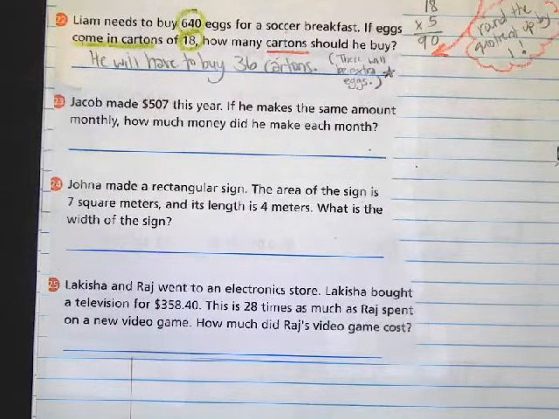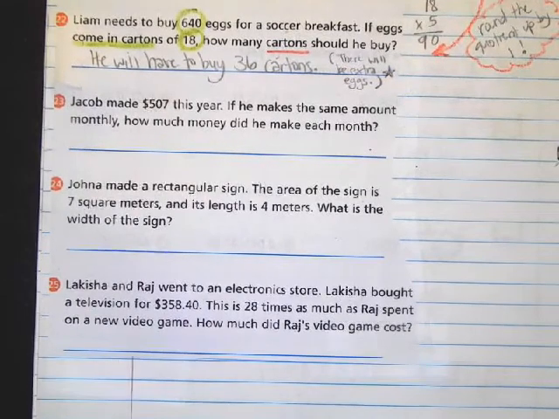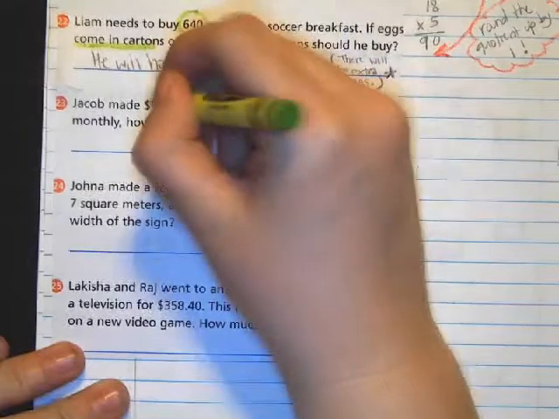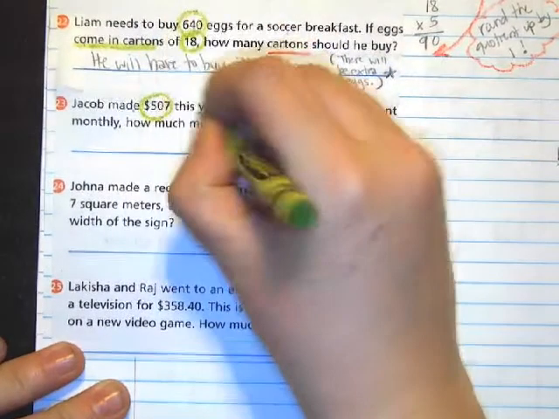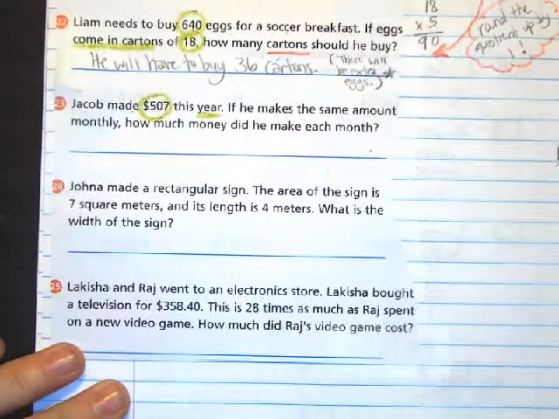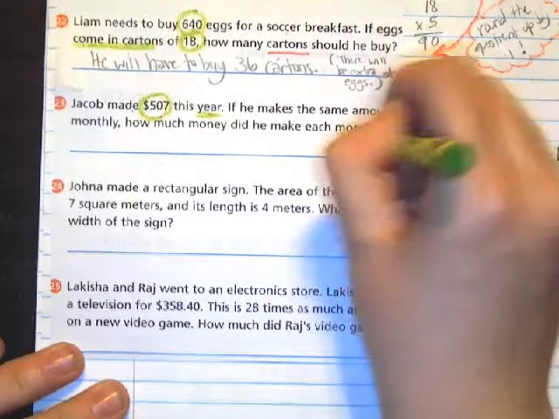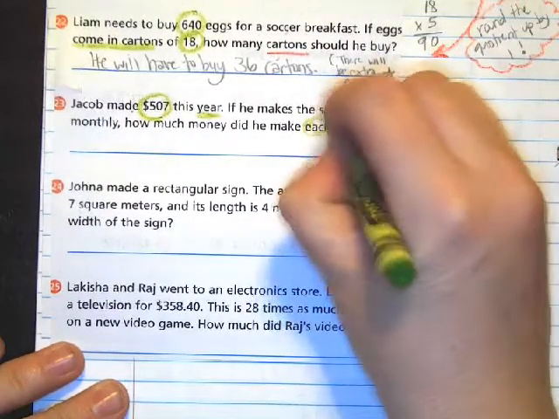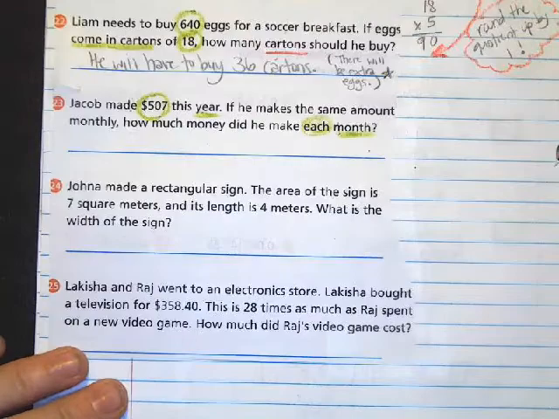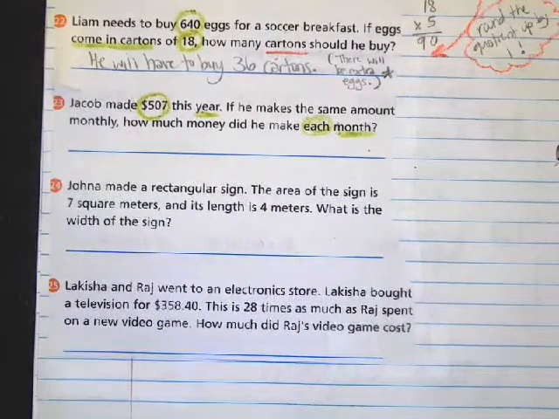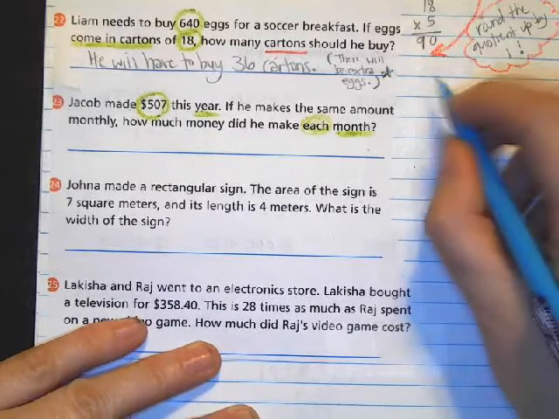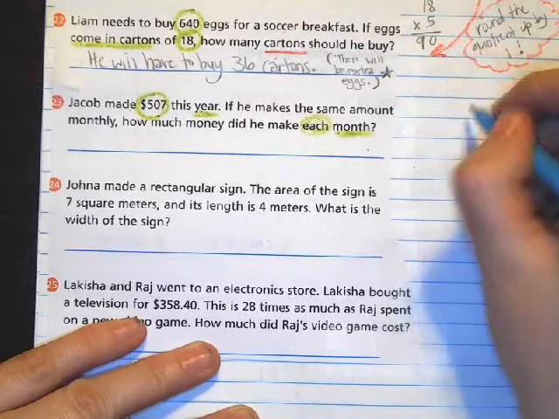Ready? Number 23. Jacob made $507 this year. If he makes the same amount monthly, how much did he make each month? So you have to know something about the word year and months and the word each. This means I take his total divided by the months, right? And how many months are in a year, everybody? 12. So I take 507 divided by 12.